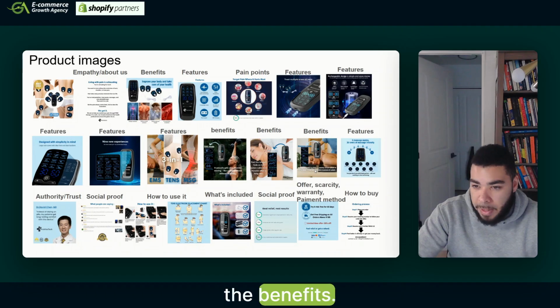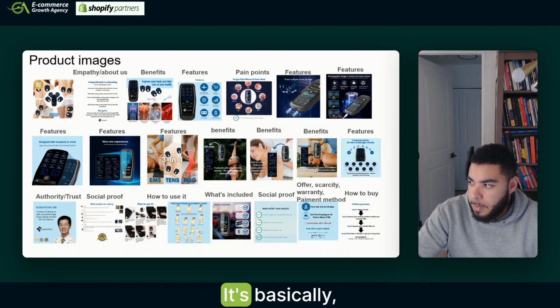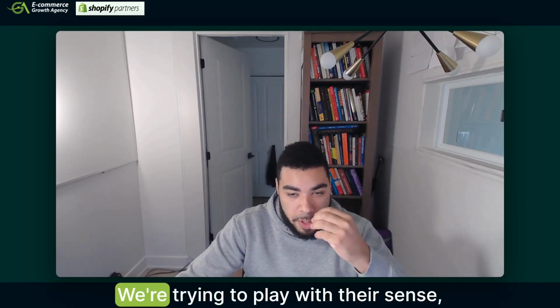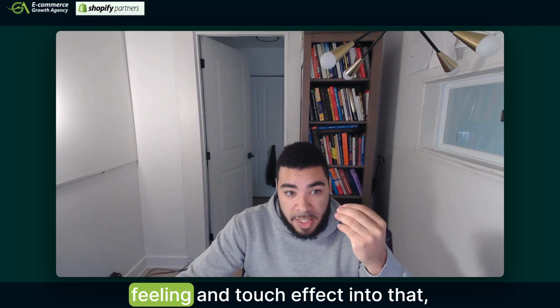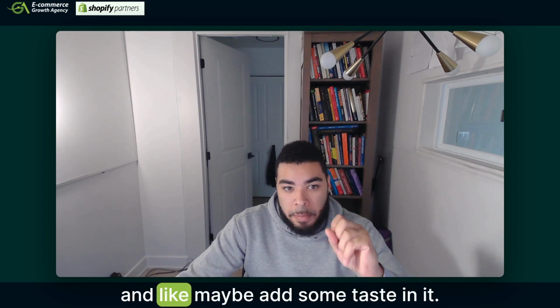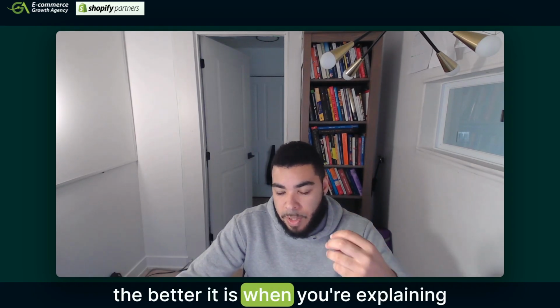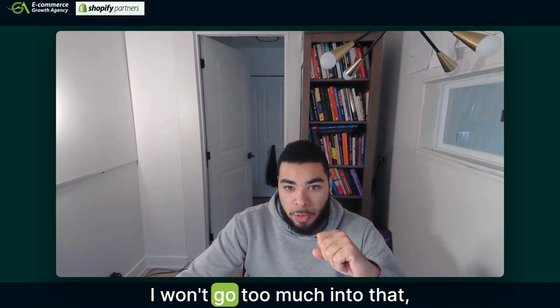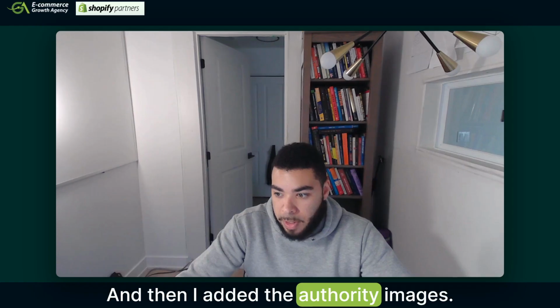So yeah, the benefits use VACOG words. What does VACOG mean? It's basically visual. We're trying to play with their senses. Visual, auditory, what they're hearing when they're reading that. We're trying to include feeling and touch into that. Olfactory, which is smell, and maybe add some taste. The more you can have, the better when you're explaining benefits. I won't go too much into that, but yeah. Then some features, and then I added the authority images.